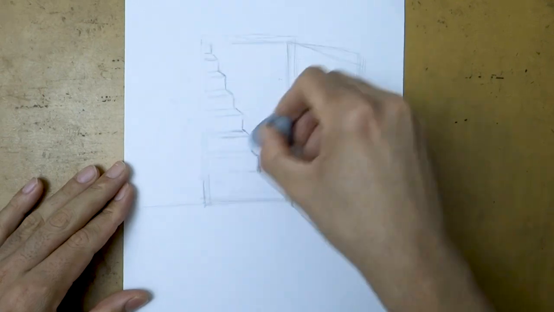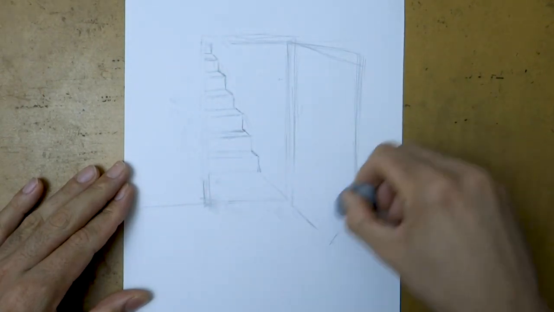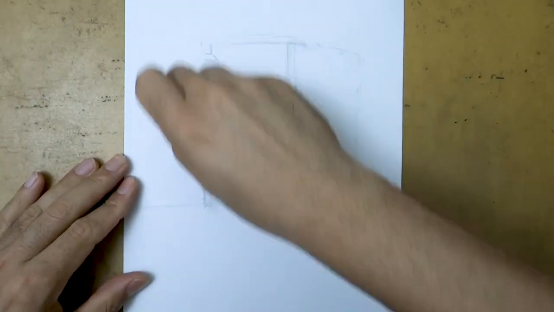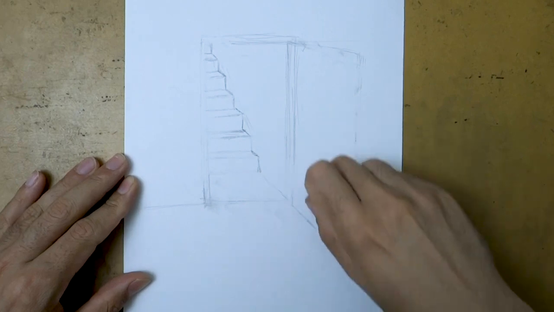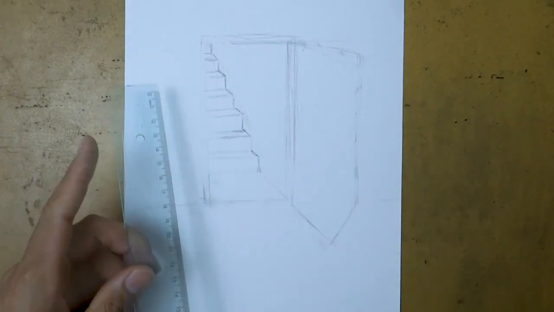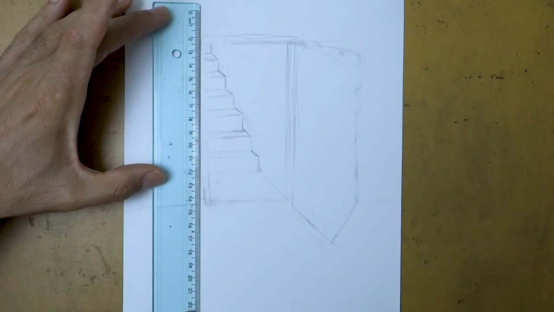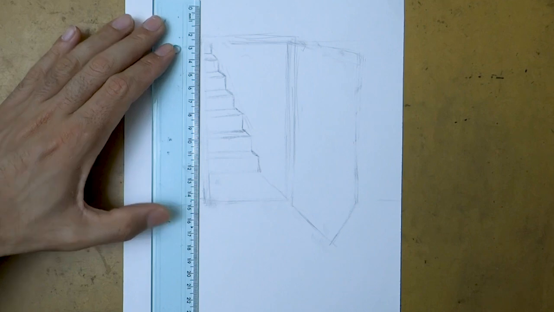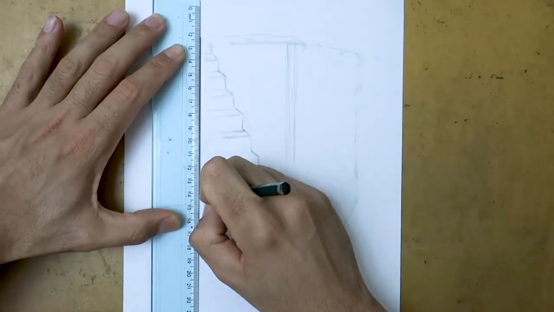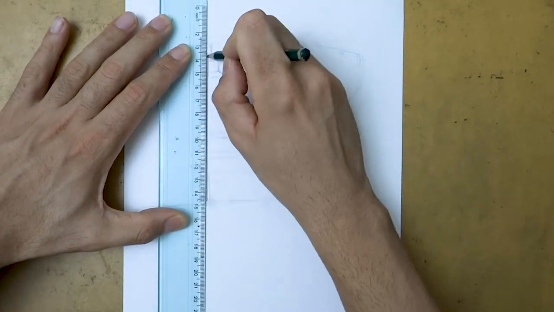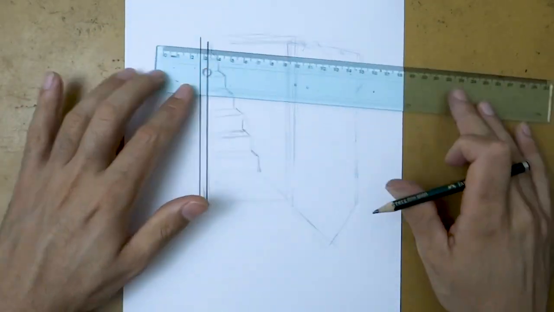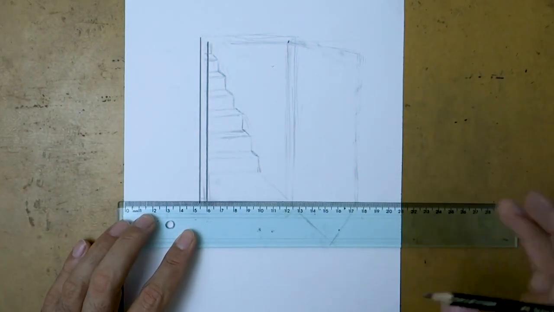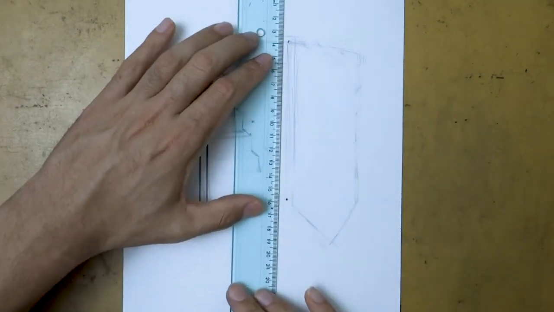Now remove some of the excess graphite, and then we'll draw a line for the final outline of the drawing. Now we're creating a more elaborate drawing, okay? I'll use a ruler to draw the lines. I'll mark the distance right here.